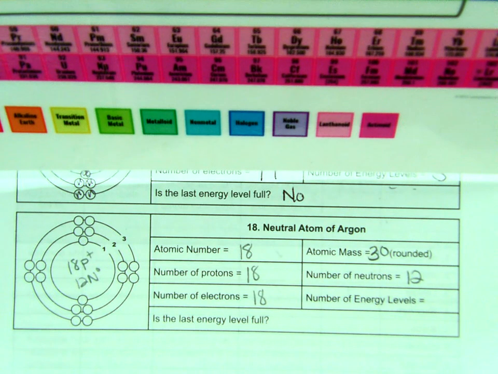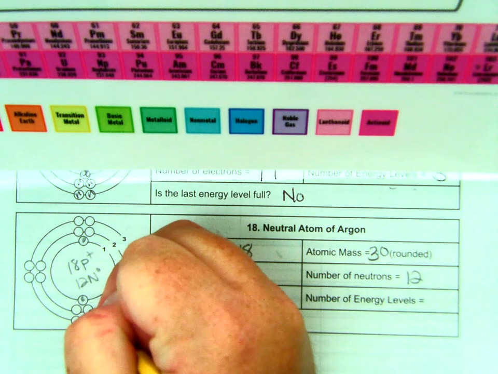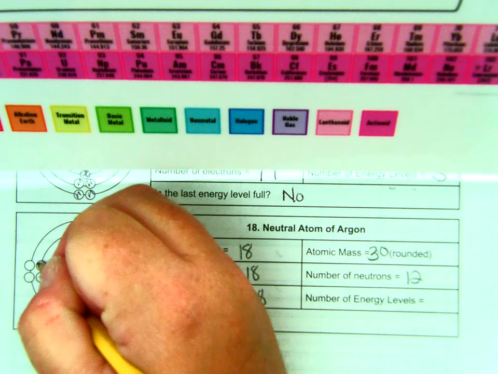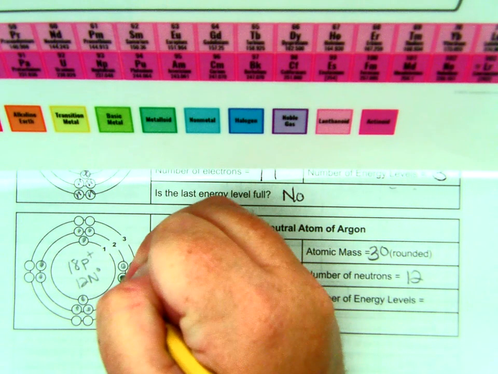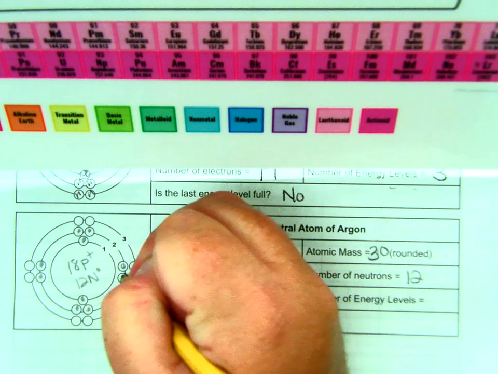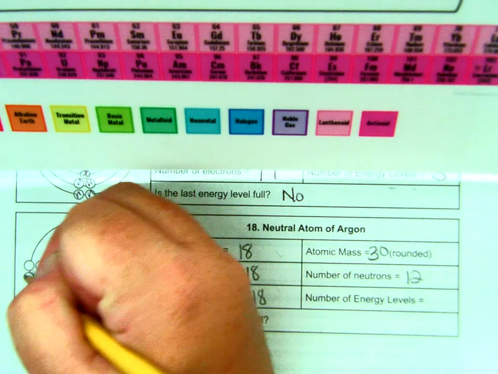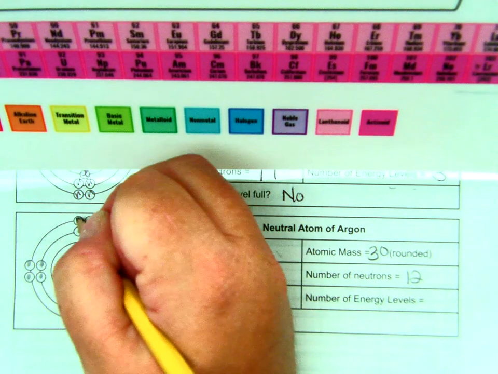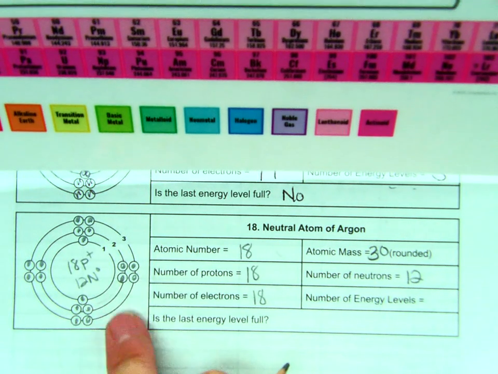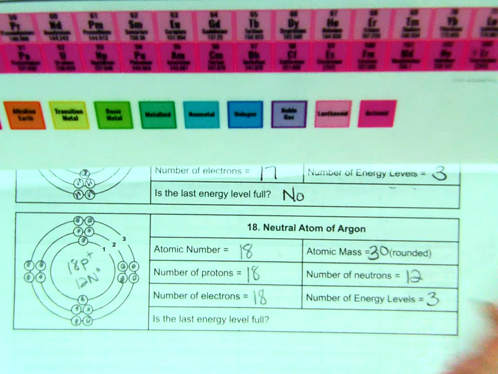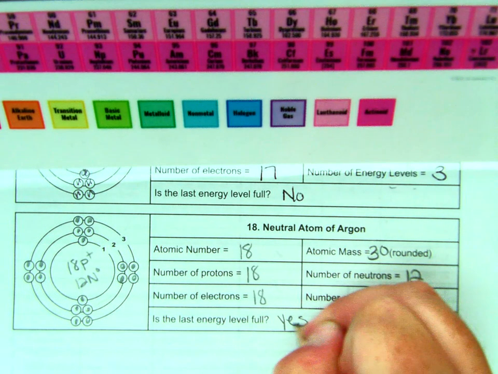And then we're going to fill in our electrons. 1, 2, jump out. 3, 4, 5, 6, 7, 8, 9, 10. And I'm full, so I have to jump out. 11, 12, 13, 14, 15, 16, 17, 18. And if you look here, we've used all 3 energy levels. So we've used 3, and we've colored them all in. So is it full? Yes, it is.